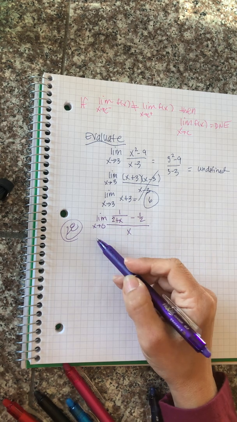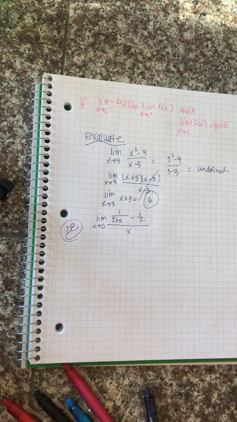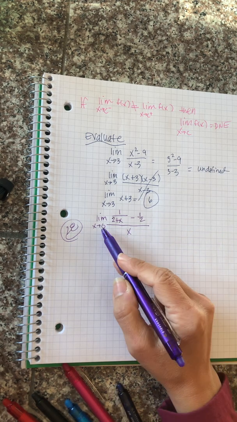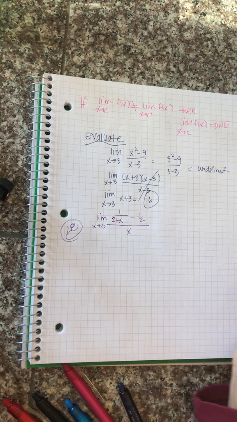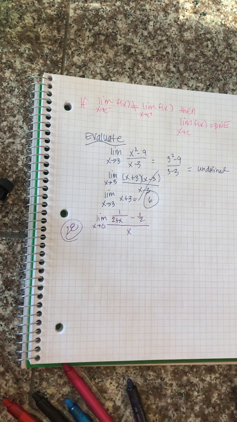I'm asking you to find the overall limit, not the right hand, not the left hand, the whole thing. Plug in, awesome. Nope. If you do a straight plug in, 0 in the denominator. Never, ever in your entire math life can you have 0 in the denominator, ever. But I can simplify this.